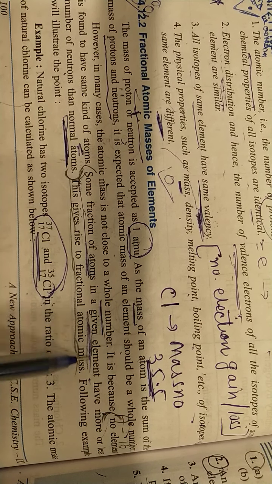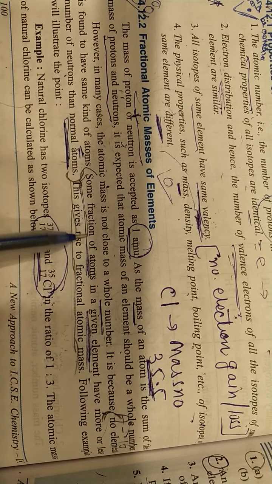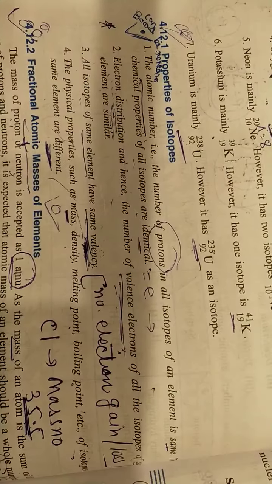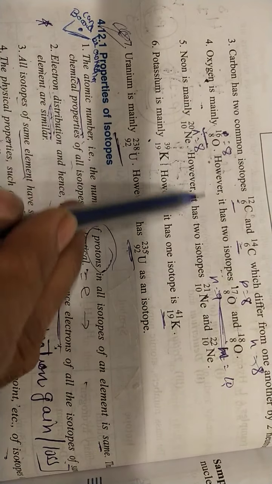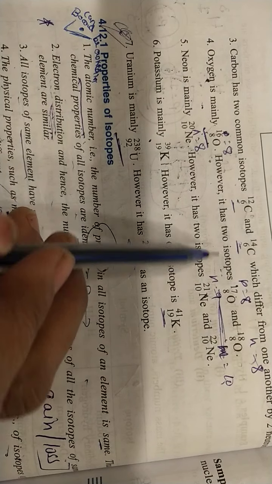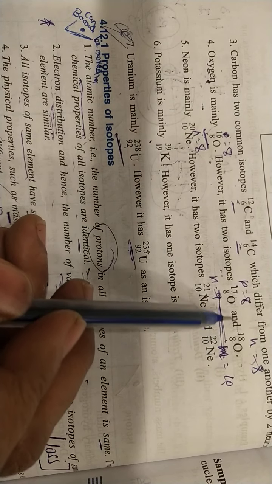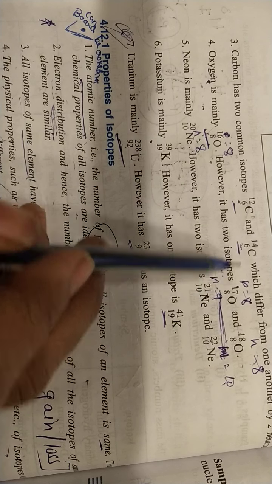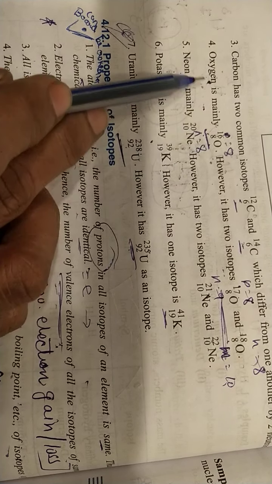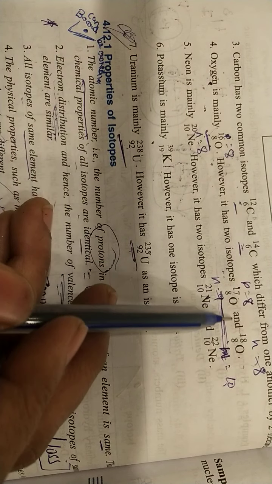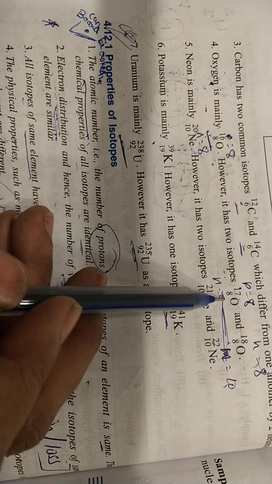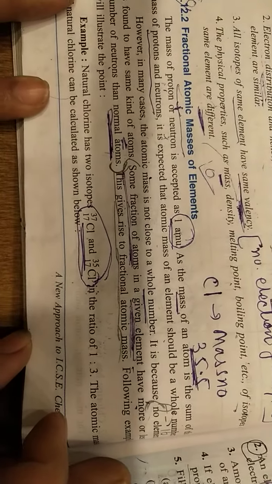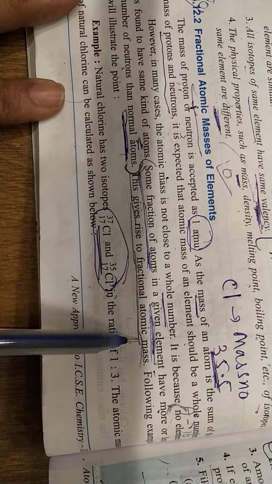Some fraction of oxygen atoms have more or fewer neutrons as compared to the normal oxygen. This is normal oxygen mainly, while some atoms of oxygen have a different number of neutrons. This gives rise to fractional atomic mass.